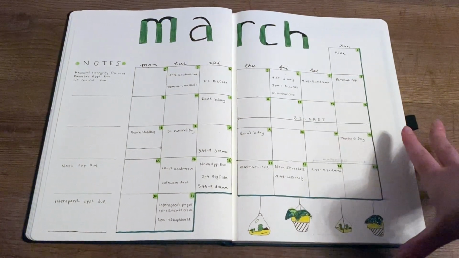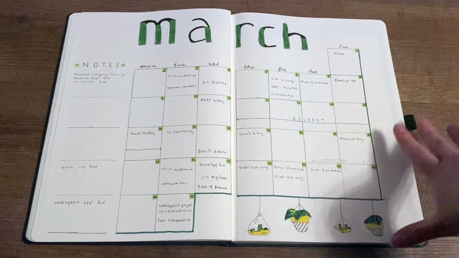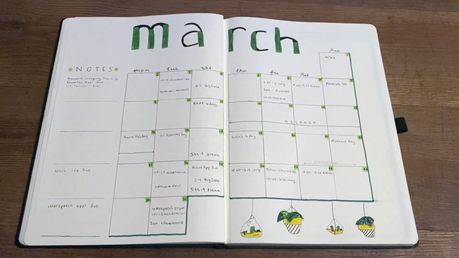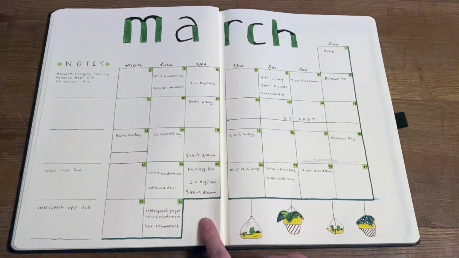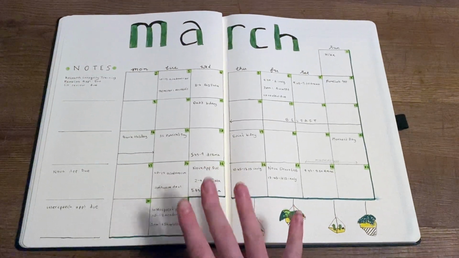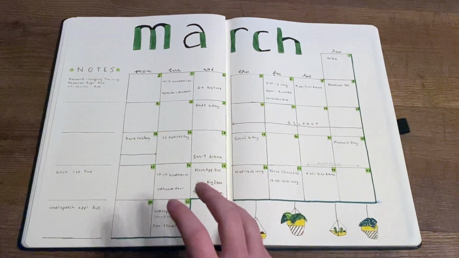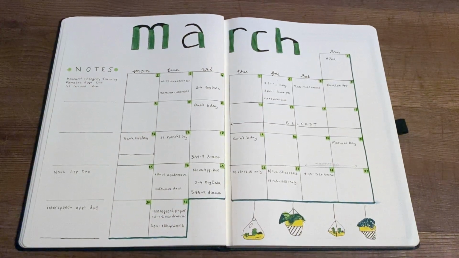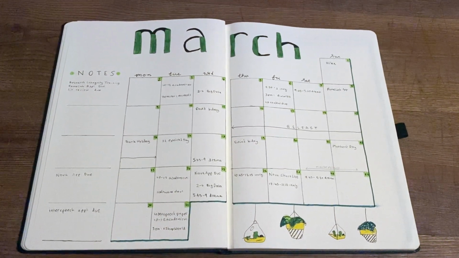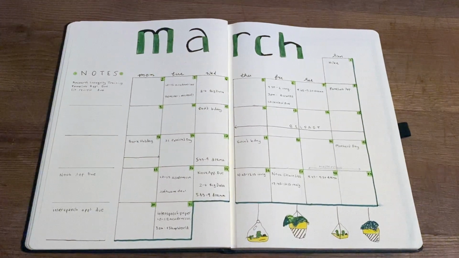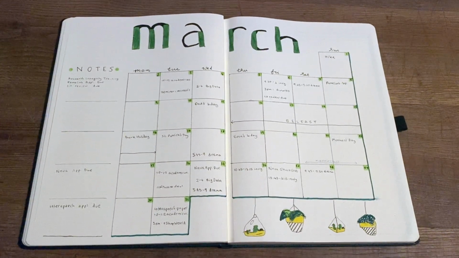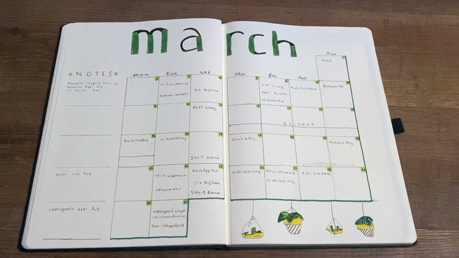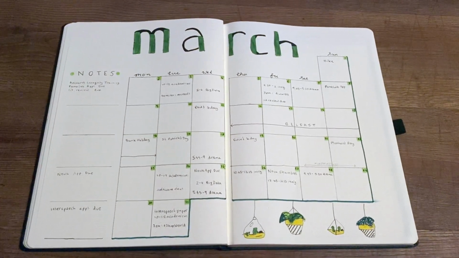So just to explain a couple of the things that I have going on this month, because that will inform my future spreads and some of my future videos as well. So basically, I have coming up for my academic writing class, I have to write a short version of my literature review for my thesis. So this month I decided I will be planning out the literature review and getting the first couple thousand words done as part of the academic writing class.